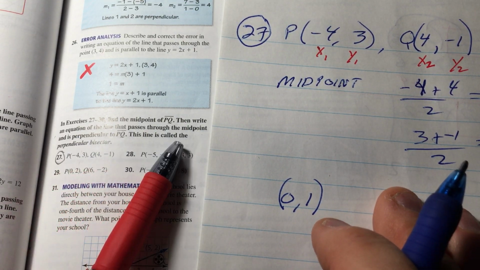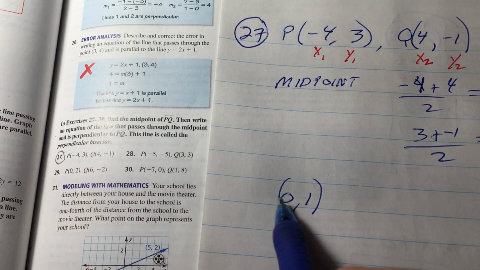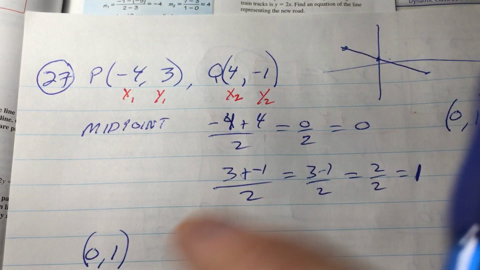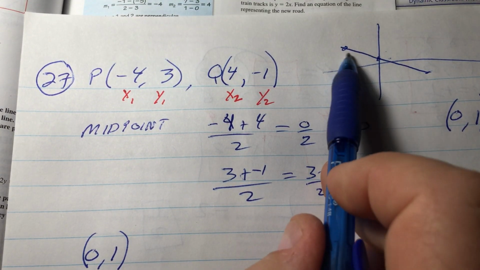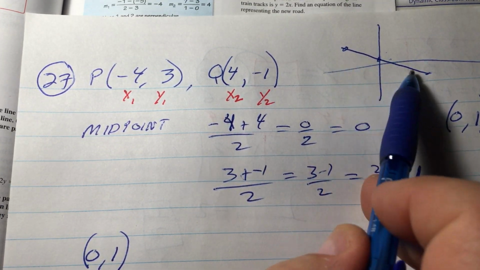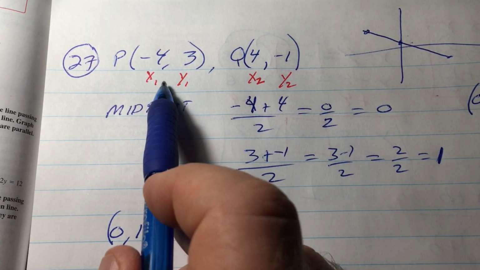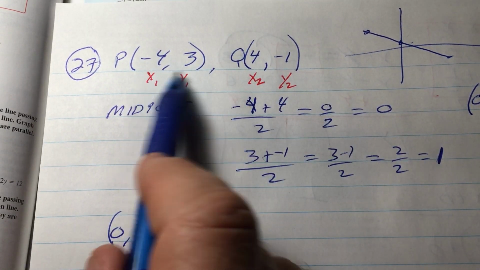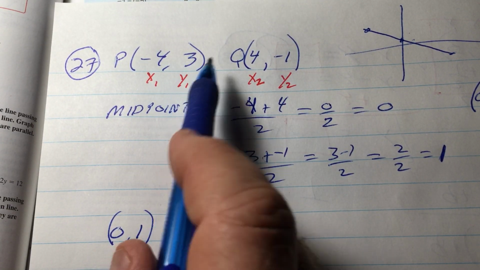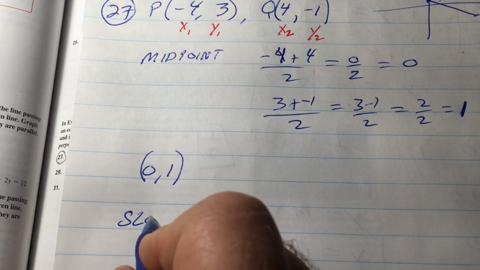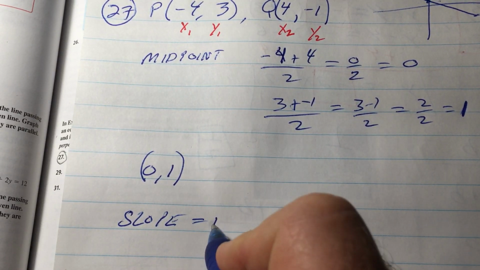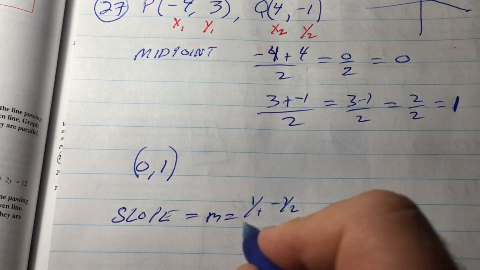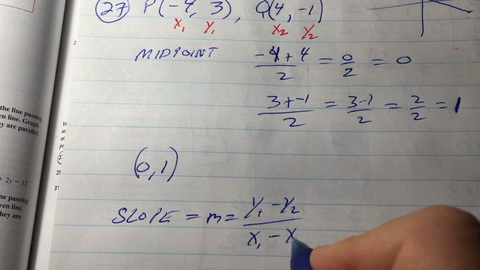Write an equation of a line that passes through this and is perpendicular. So if a line's perpendicular to this, it's going to have a slope that is the negative reciprocal. So we have to find the slope of this first. How do you find that slope? You use the slope formula we just did: y1 minus y2 over x1 minus x2.